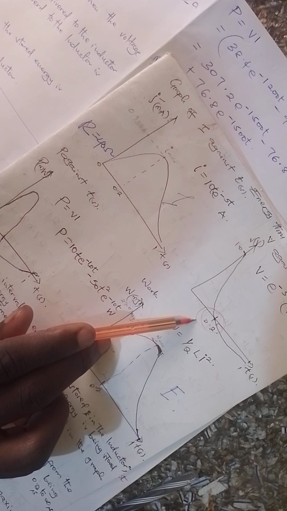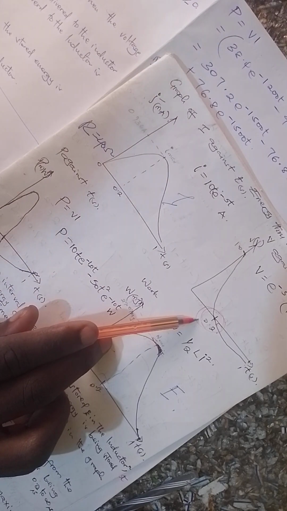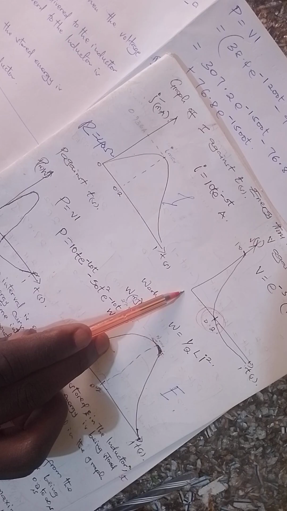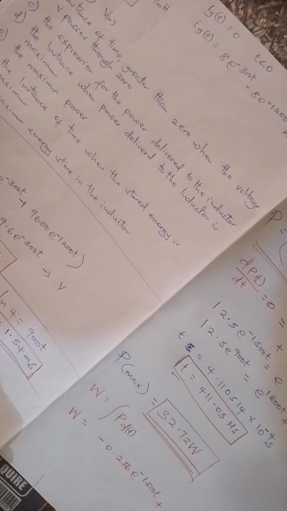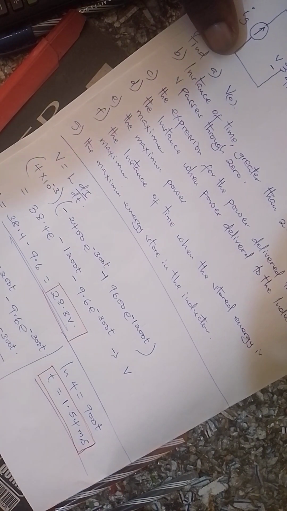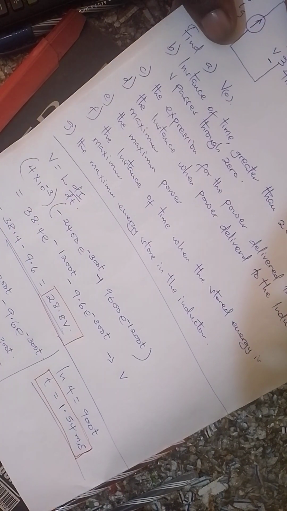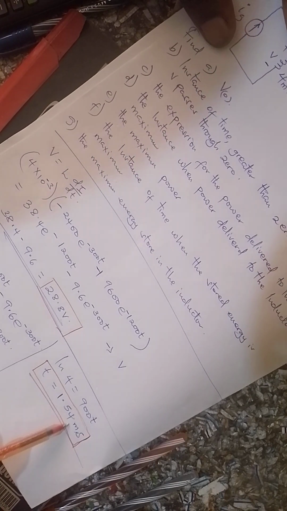From the first questions that we've done, from the letter B, that's the second concept that we had already done, we found the instance of time when V is equal to 0. Checking back on that, you can see that we found that when V is equal to 0, then time is equal to 1.54.